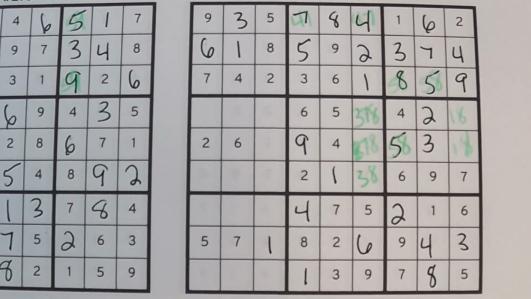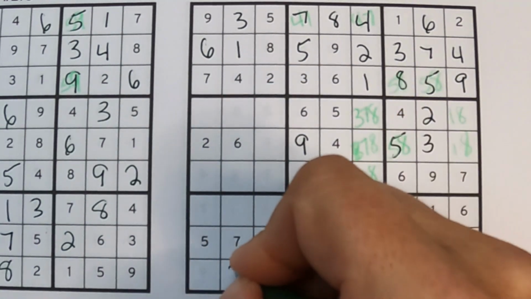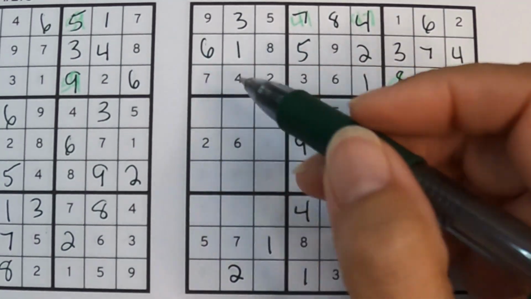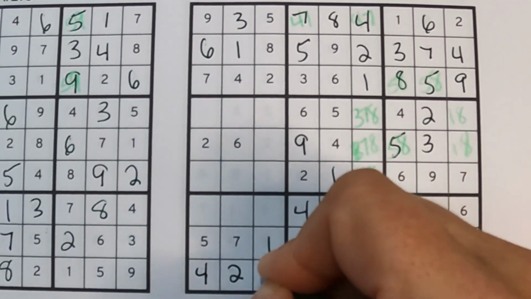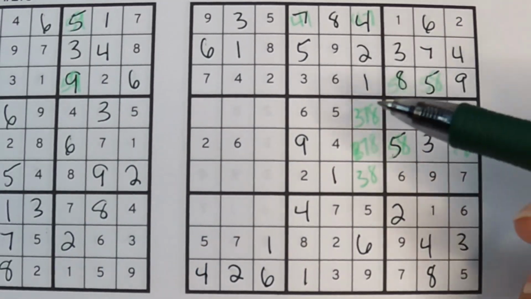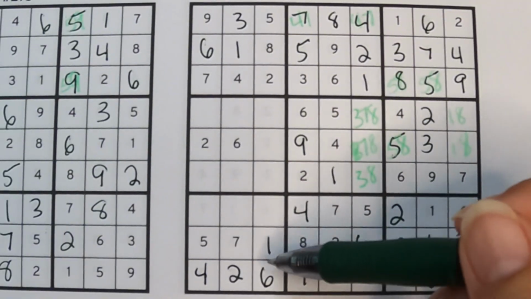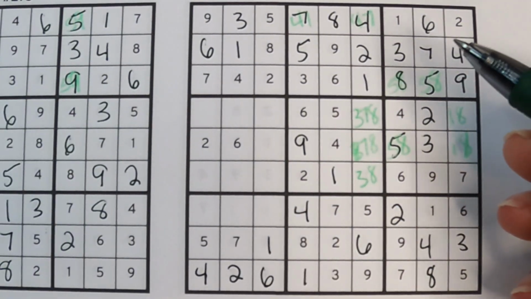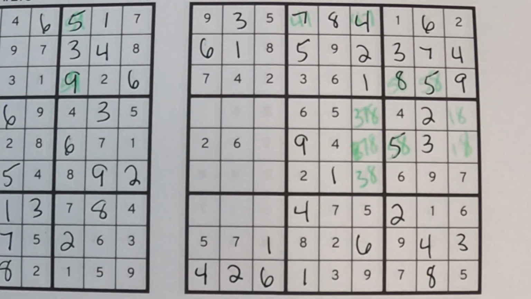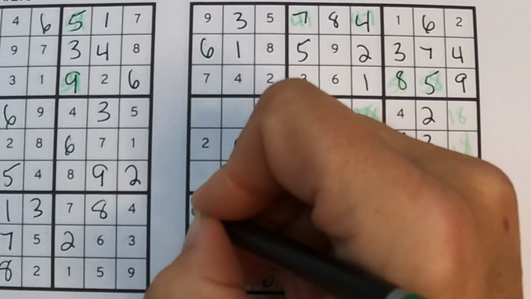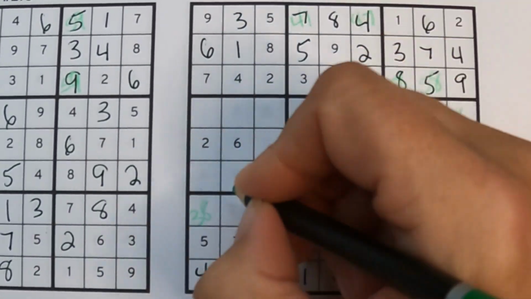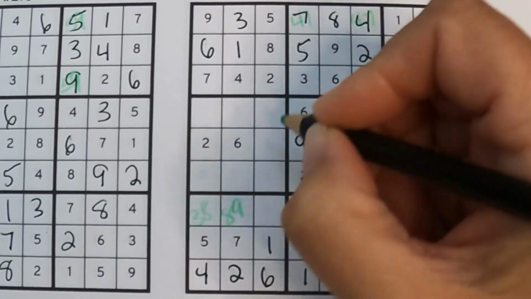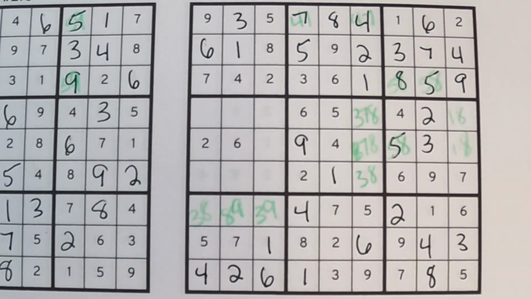For this bottom row, we're missing 2, 4, and 6. We've got 4 and 6 here, so this is our 2. 6 here, so 4, 6. For this box now, we're missing 3, 8, and 9. We've got a 9 here, so 3, 8, 3 here, so 8, 9, 8 here, so 3, 9.